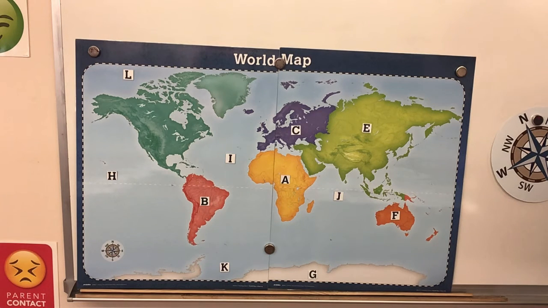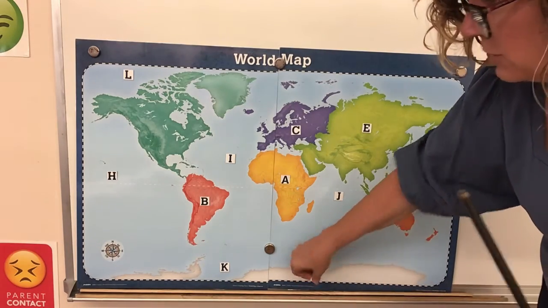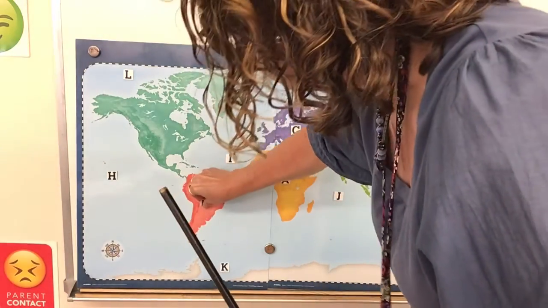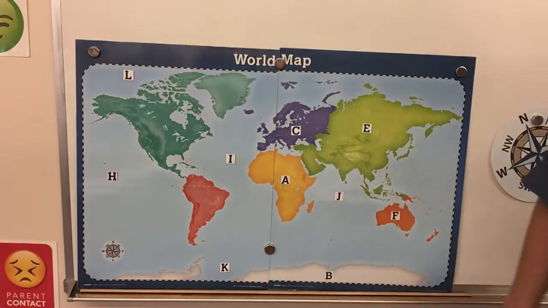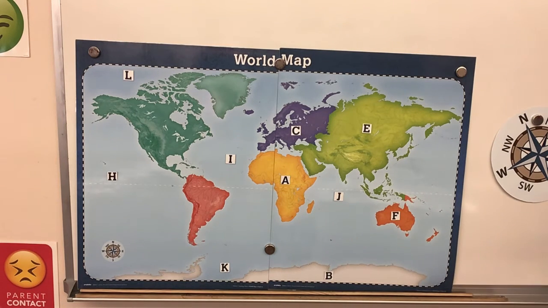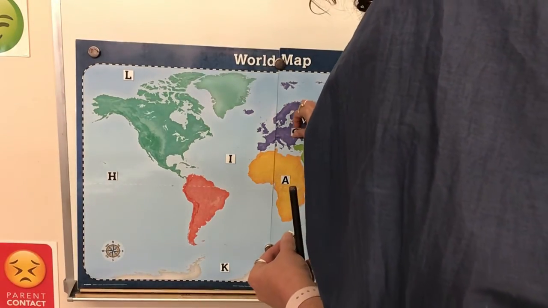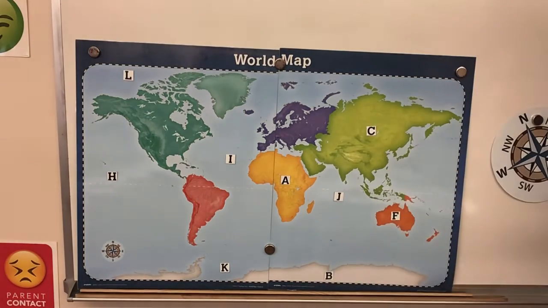Alright, B is Antarctica. So what do I have on Antarctica? G. So I'm going to take the G off and I'm going to put a B because you guys need to put a B on Antarctica. So find that country at the bottom of your map and put a B on it. Put a little line for it. Alright, C is Asia. What do I have on Asia? Michael? E. I have E, so that means I need to switch and put C on Asia. That's this one over here. Okay?